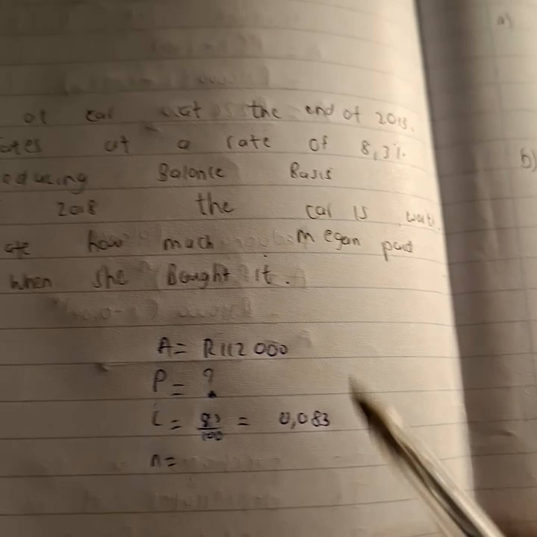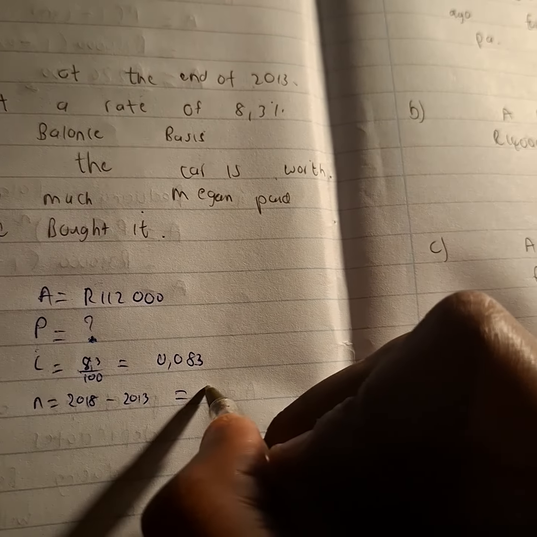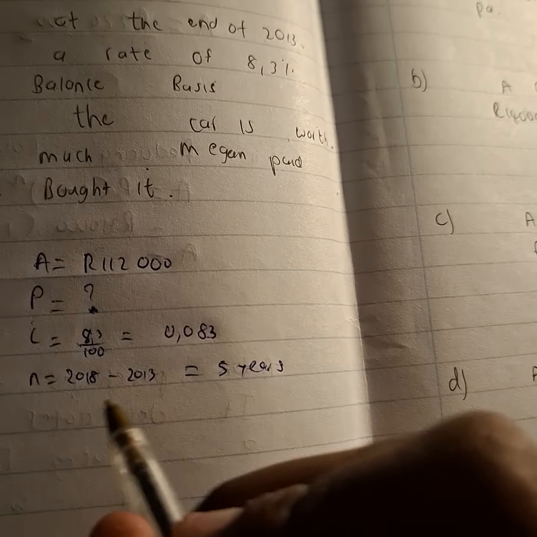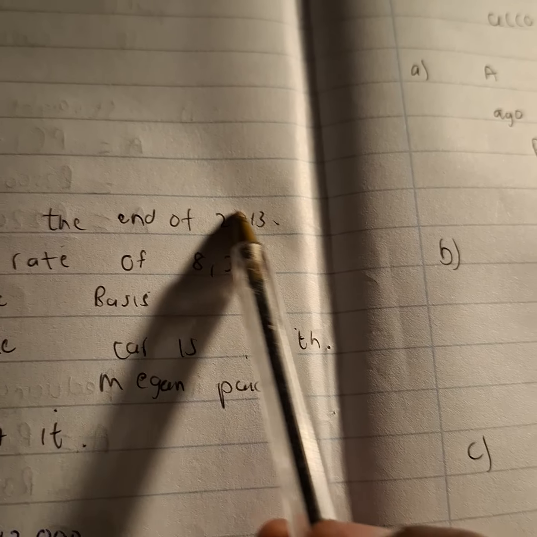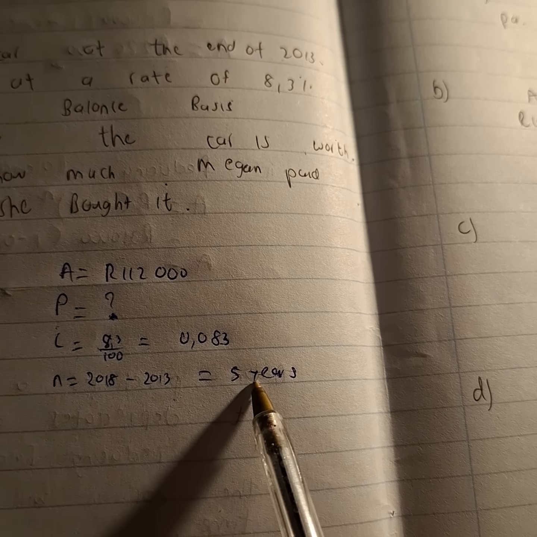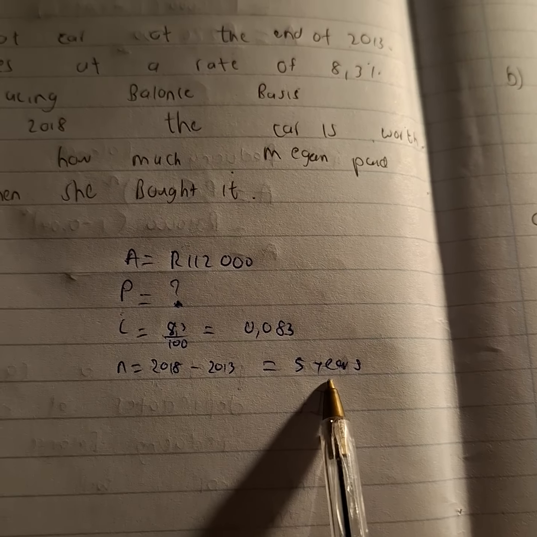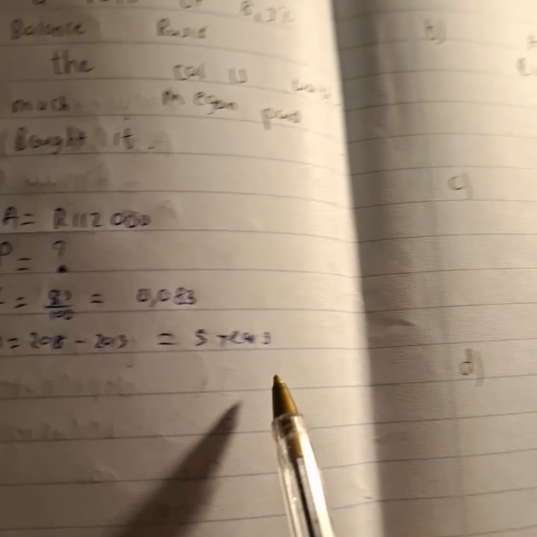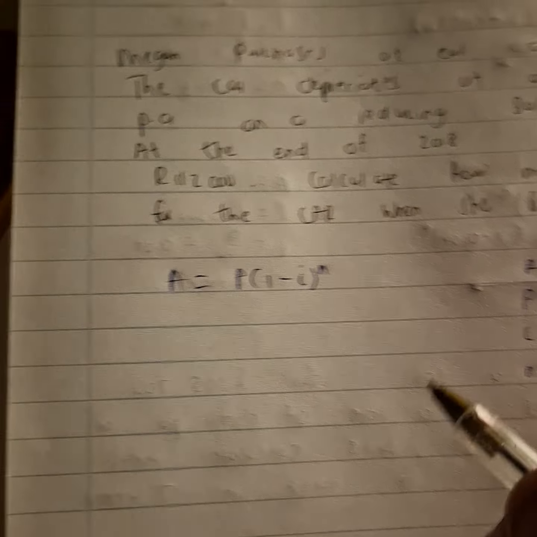So we're calculating 2018 minus 2013 because they specifically said at the end. So it's from the end of 2013 to the end of 2018. That's a full 5 years, from end to end. Very important. Some questions don't tell us explicitly the number of years. We need to figure out what the number of years is based on the situation.